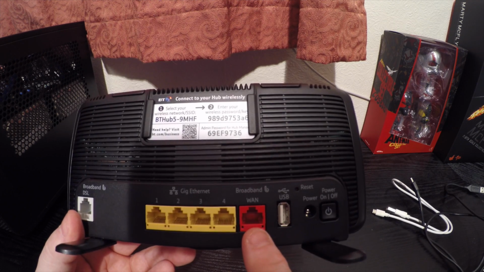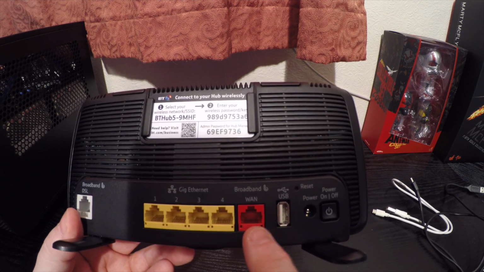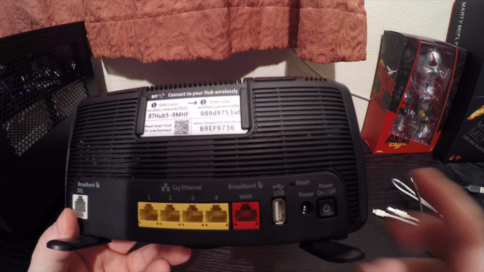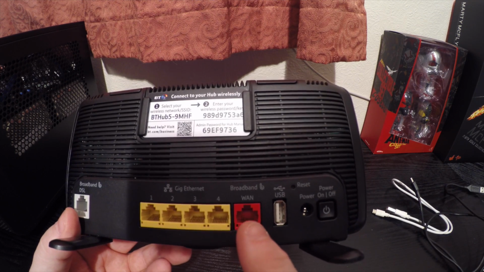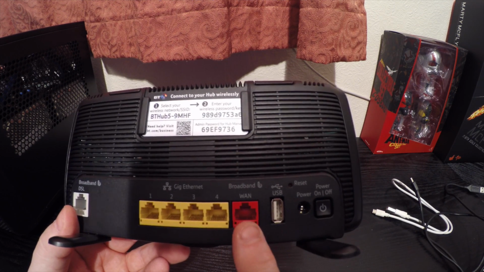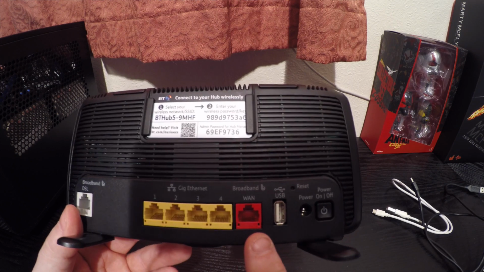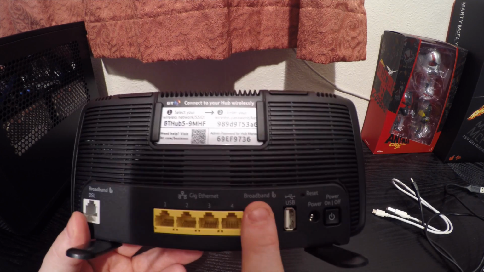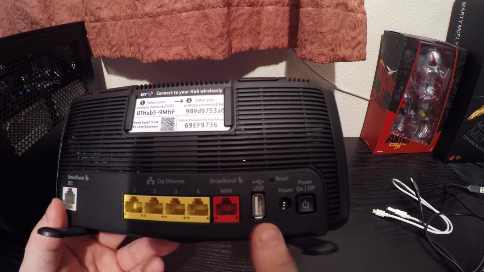The 5th one, which is always marked by red. So if you've got another way of connecting in, not by phone cable, then you probably have a different box. You use a WAN port, but normally in a home network, this is normally ignored. Okay. Got a USB port on there.